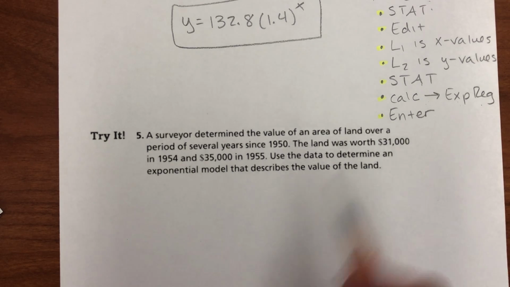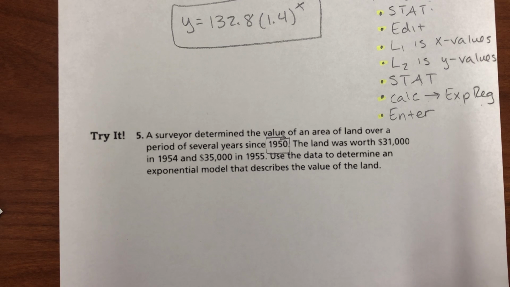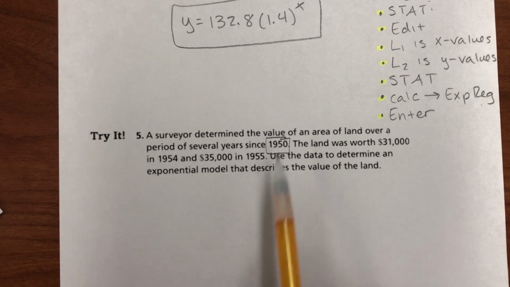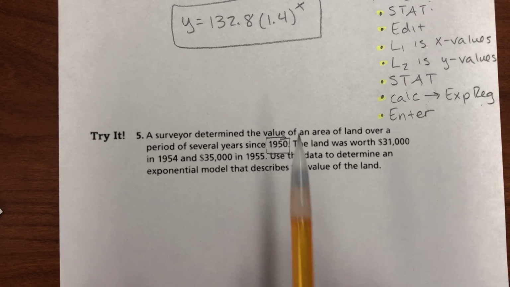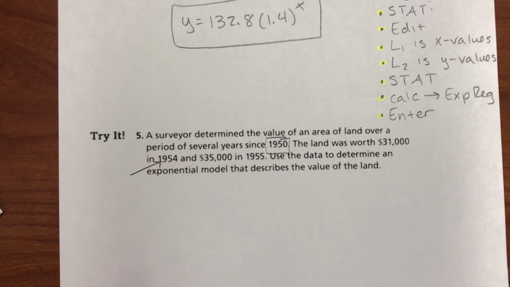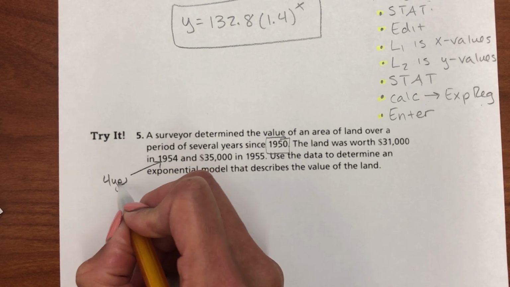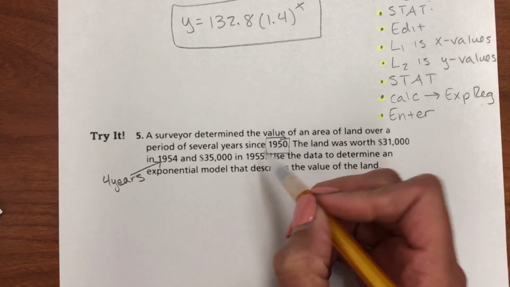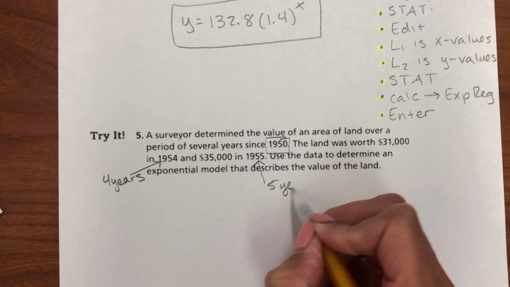So my starting date is the 1950. And then to find my x values, I'm going to calculate the amount of time passed from 1950. So in 1954, that would be 4 years passed. And then in 1955, that would be 5 years passed.